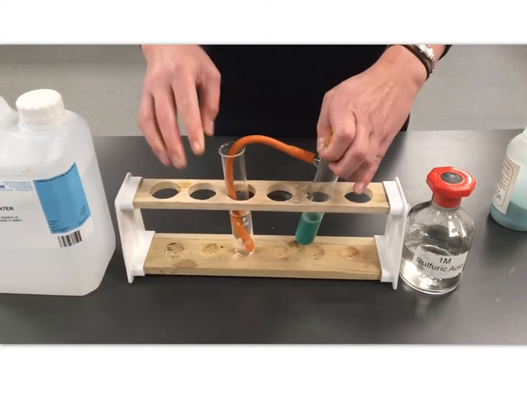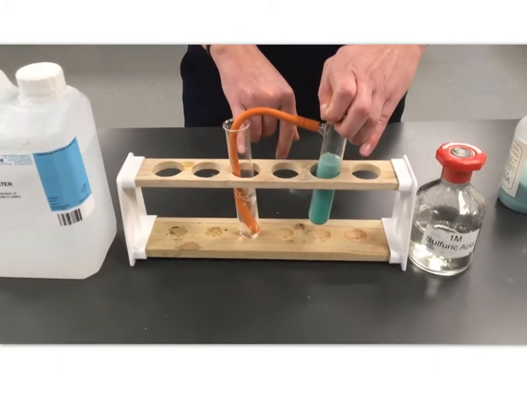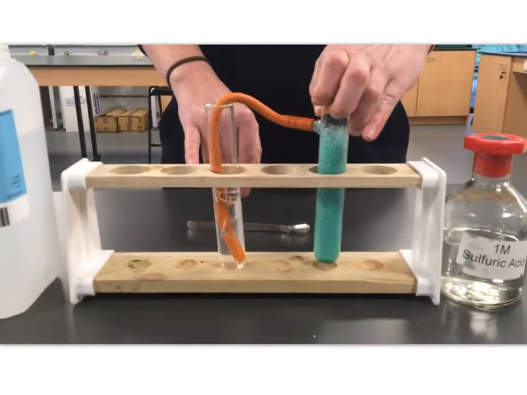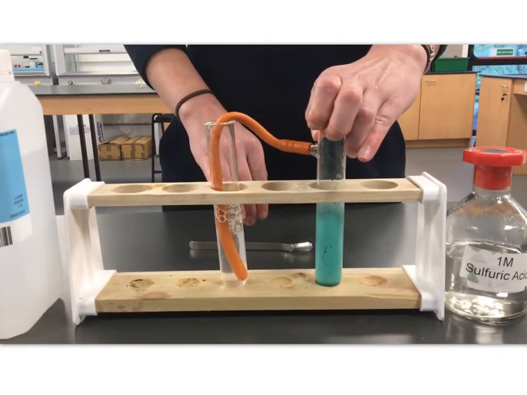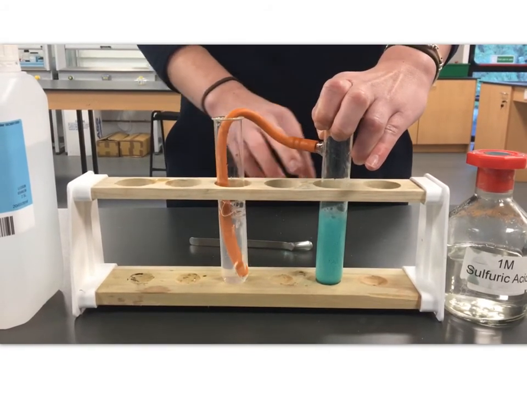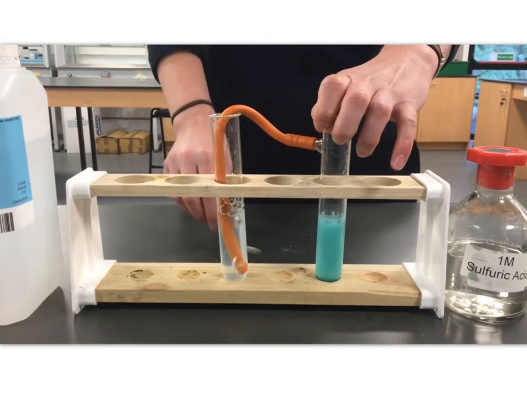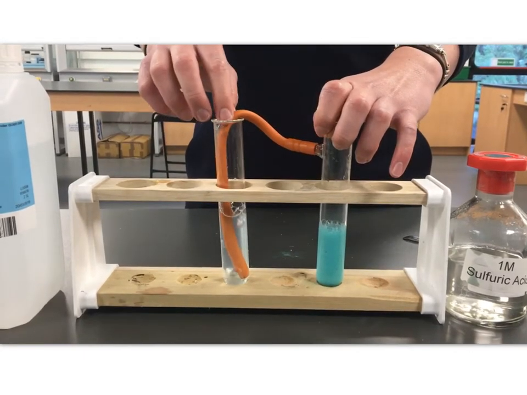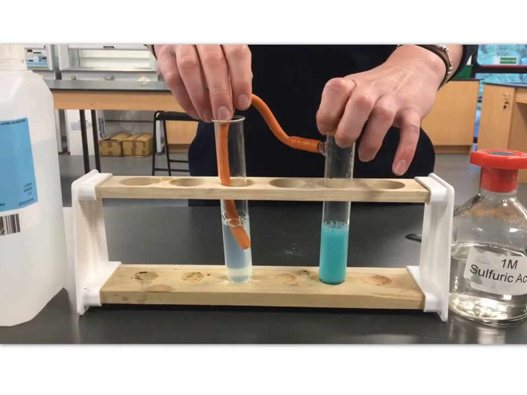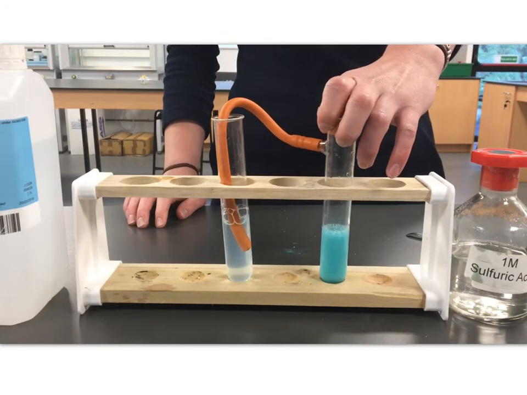Stopper the boiling tube so you can see the gas is passing through to the lime water. So if you were asked for the observations of the reaction, you would be looking at the observations of what's happening in this boiling tube. But the test that's happening in my other boiling tube is to confirm that my gas is carbon dioxide.